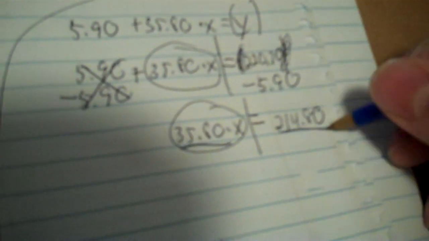Okay. Now the only operation is times, we always then divide by the factor multiplied by X, which is the 35.8. Six, okay? So 6 tickets.